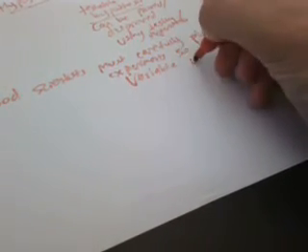Now, good scientists need to carefully plan their experiments so that only one variable will be tested at a time. Good scientists must carefully plan their experiments so that only one variable will be tested at a time. Very important in science.